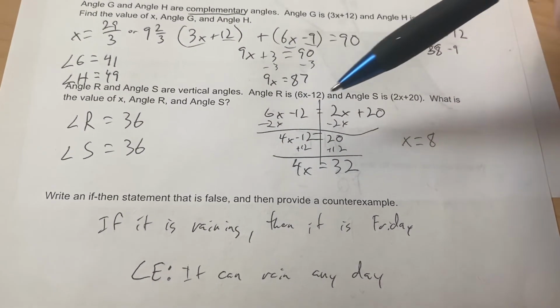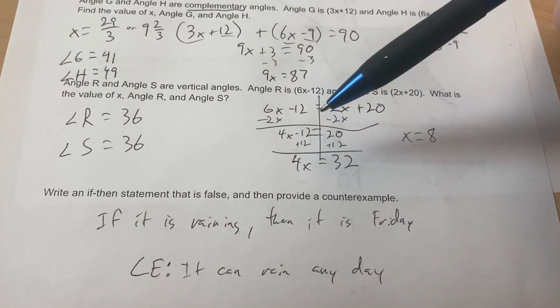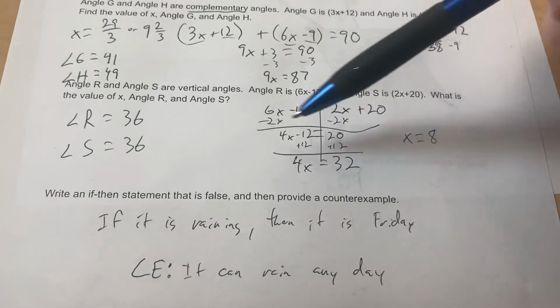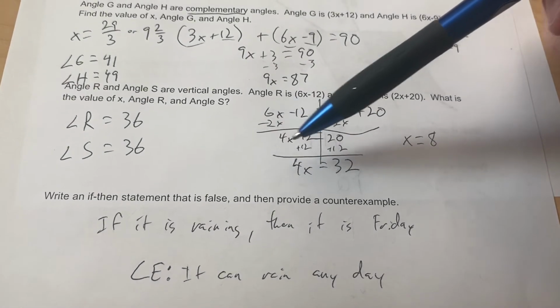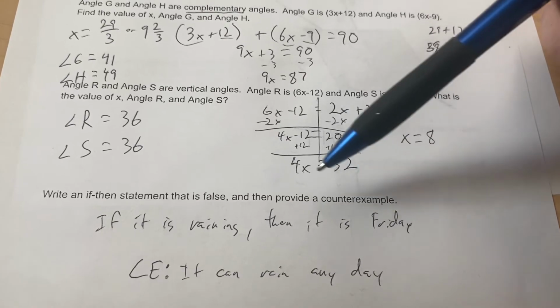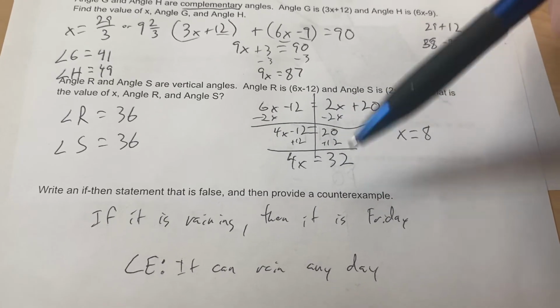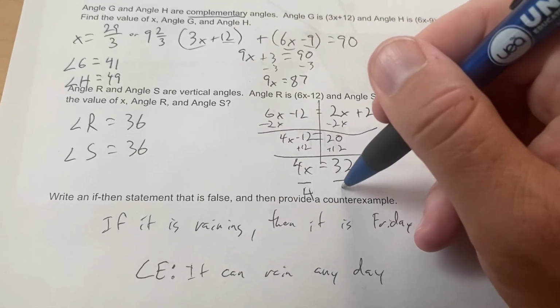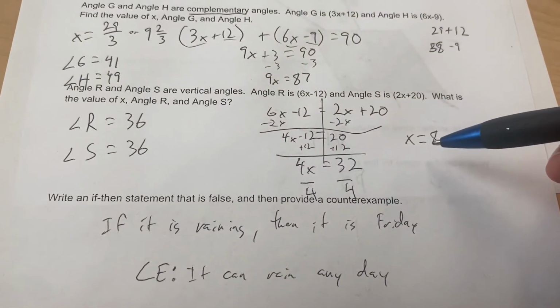So 6x minus 12 and 2x plus 20, I'm going to set them equal. I always eliminate the smaller x, so I subtract 2x from both sides. That gives me 4x minus 12 is equal to 20. I add 12 to both sides to get 4x is equal to 32. My last step, I'm going to divide by 4 and get x is equal to 8.